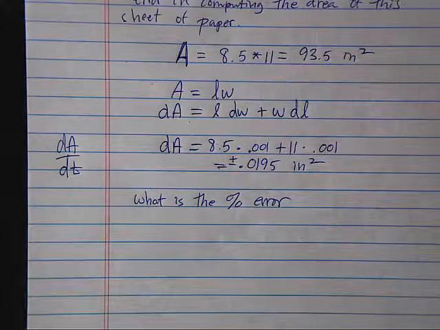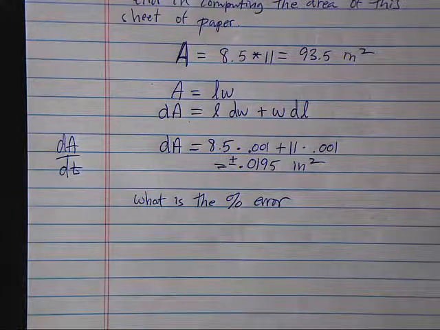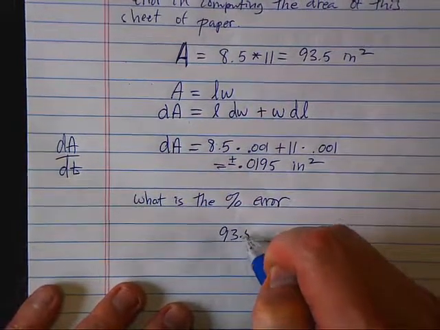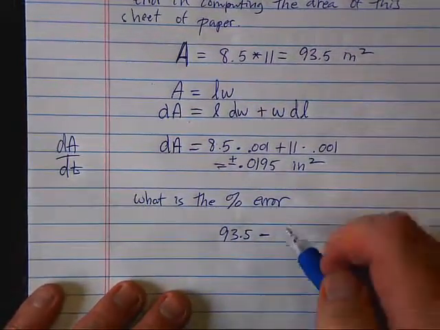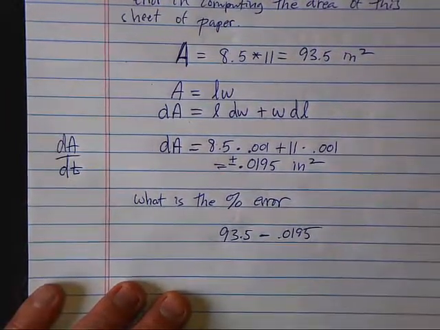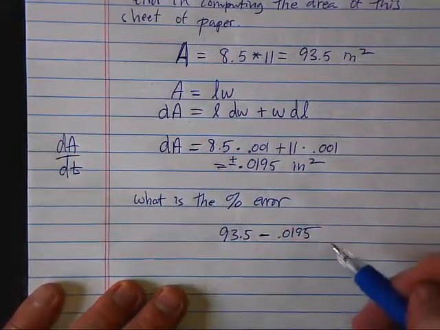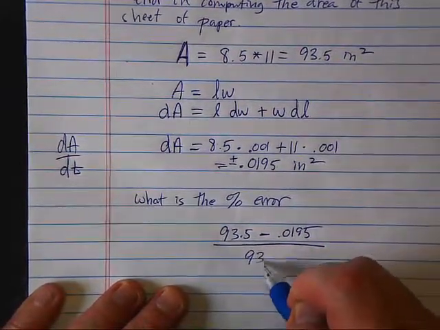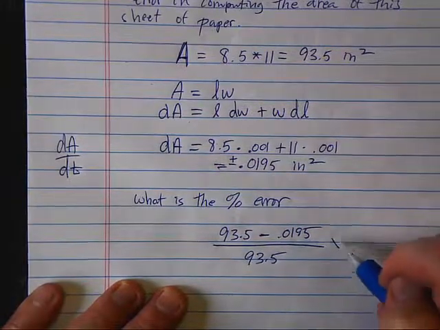How do you find percent error? Anybody know? You take the theoretical value, what it should be, subtract what you got, take the absolute value of that, and then divide it by what you should have got, and multiply by 100%. Okay, so you take what you should have gotten, which is 93.5, minus how much it could be off. Absolute value, well, that's going to be a positive number anyway, but you're right. Then you divide by the original, and you multiply by 100%.